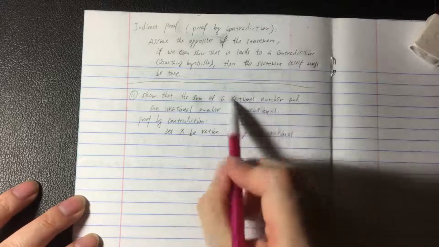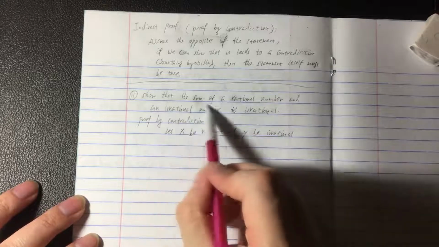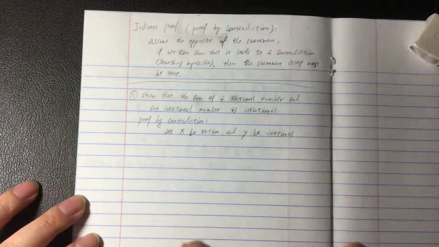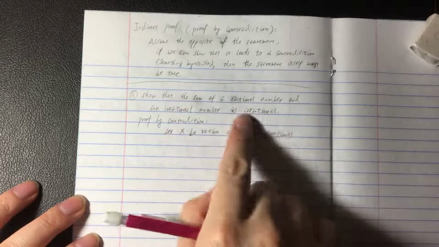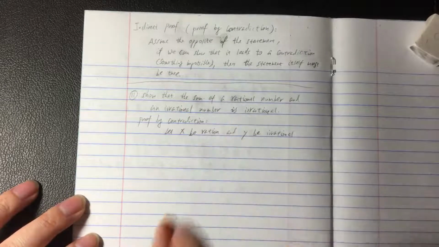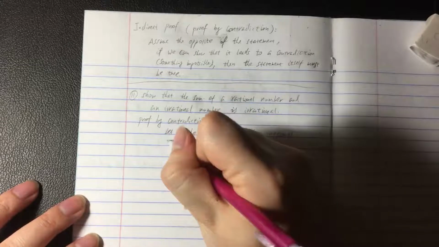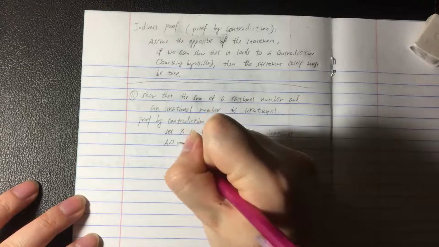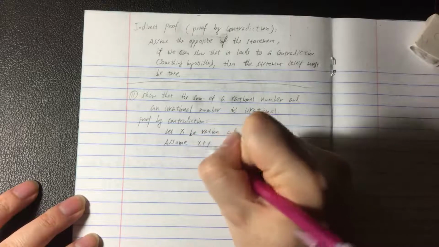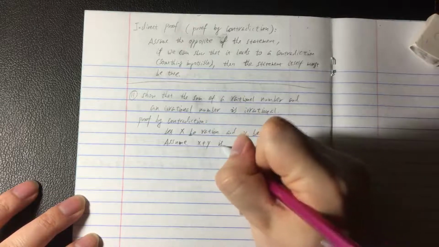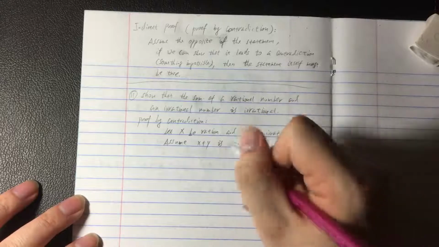We assume the opposite of the statement. This statement says their sum is irrational. We assume the opposite of the statement. Assume x plus y, the sum, is rational.